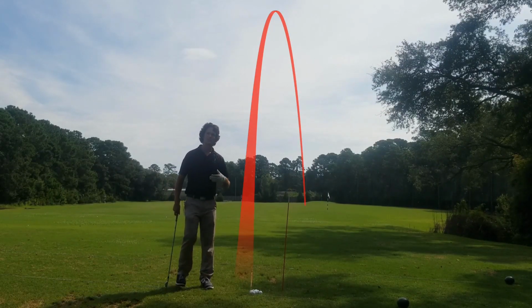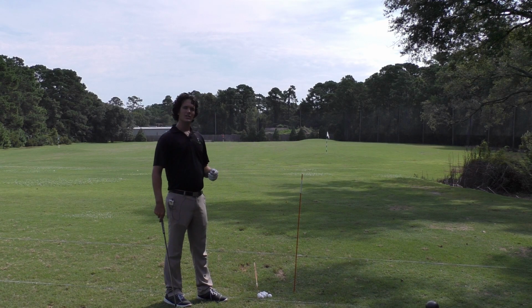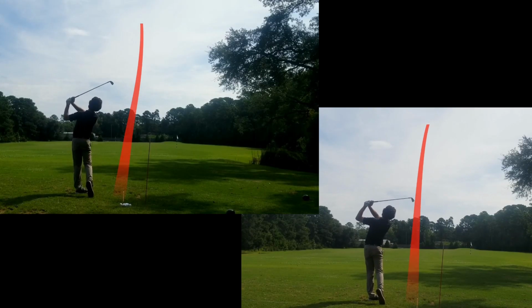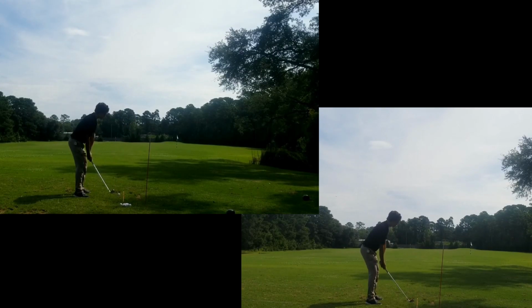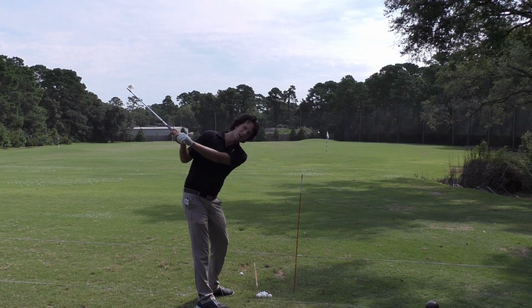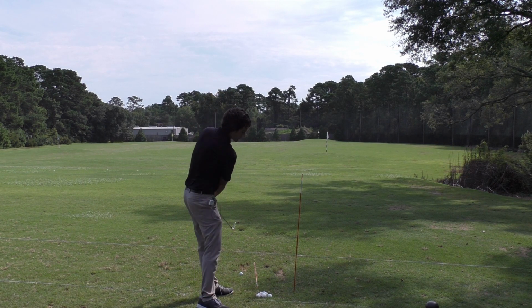As you saw right there, that's the classic fade shot, ball curving away from my body. And you might be figuring something out here. Did you see the difference in backswings there? If we compare the draw and fade backswings, you're probably going to pick up something really valuable here. Draw, club was lower and around. Fade, club was higher, lifted up, and more across my body.